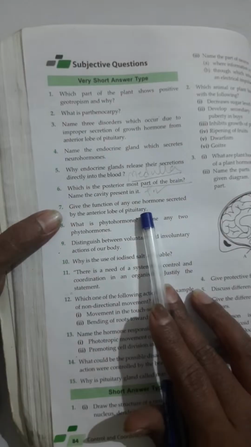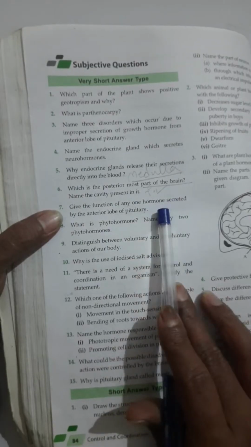Give the function of any one hormone secreted by the anterior lobe of the pituitary. The anterior lobe of the pituitary gland secretes which hormone, and give any one function. The anterior lobe of the pituitary releases growth hormone, students. GH, growth hormone. It regulates the growth of the body, bones, muscles and tissues. What is the function of growth hormone? It controls the growth of the body, bones, muscles and tissue.